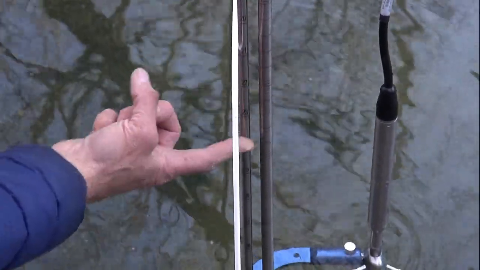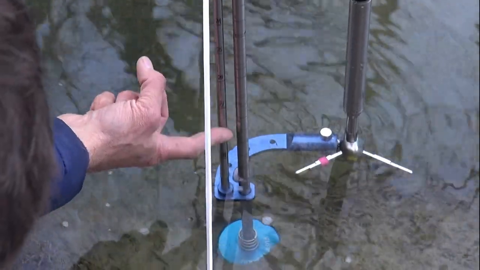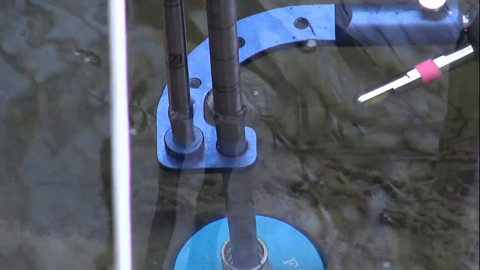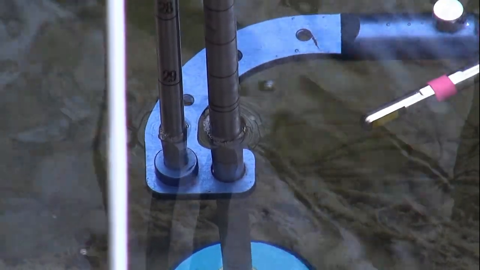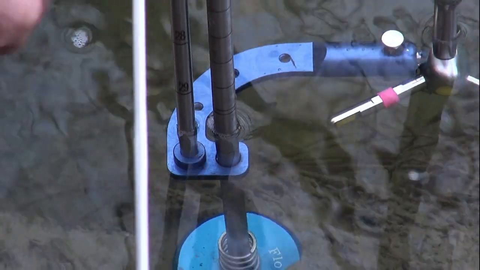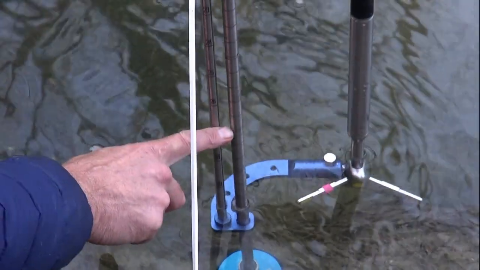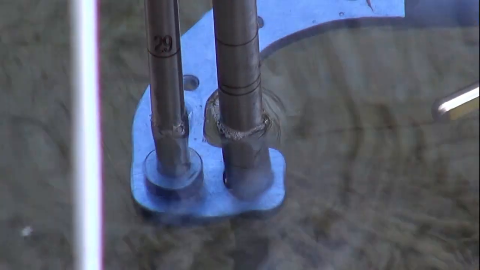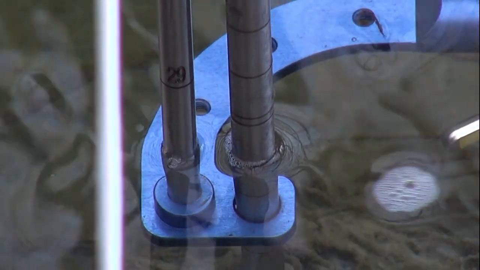So this is 0.5, we've got 0.4, 0.3, 0.2. So I'll read this as 0.18. We're starting at 0.5 with that triple line. This would be 0.4, 0.3, 0.2. So this next increment will be 0.18 meters.